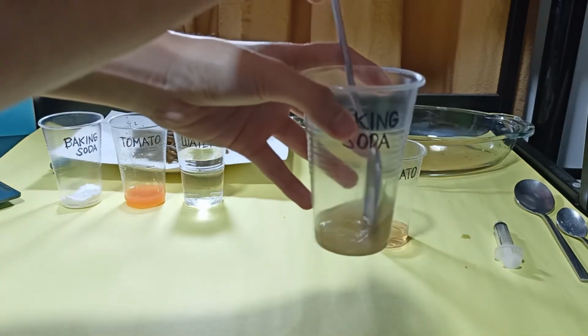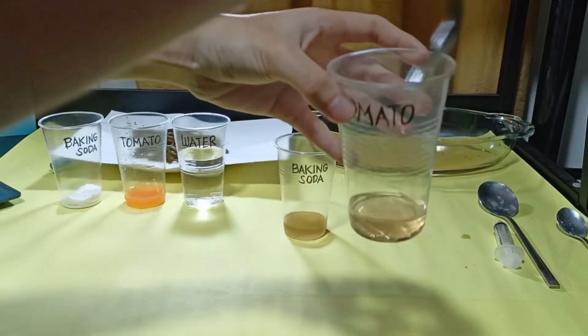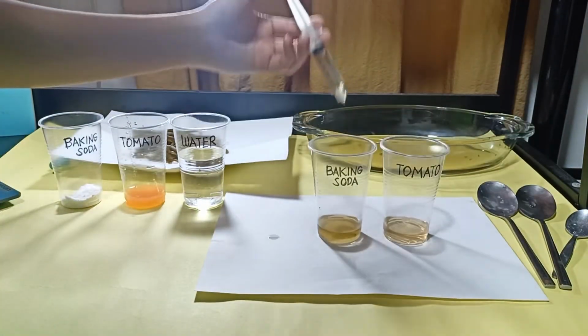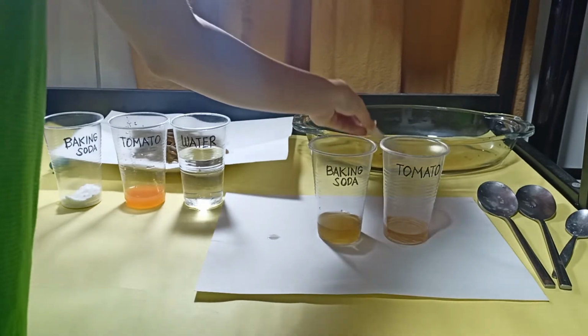And mix it thoroughly, and we observed for the color change. We added more indicator to observe a stronger color change.